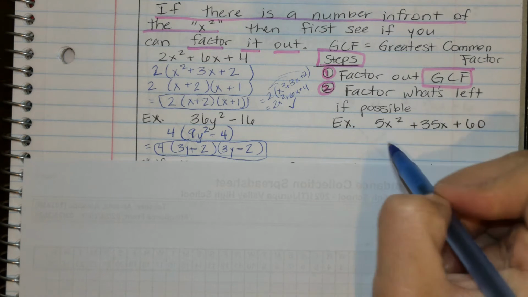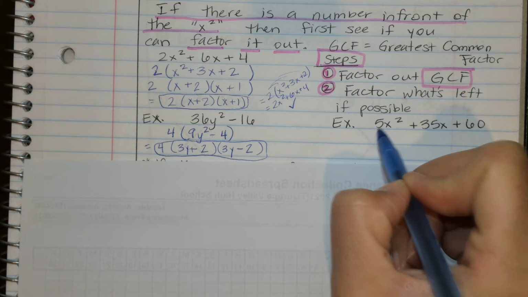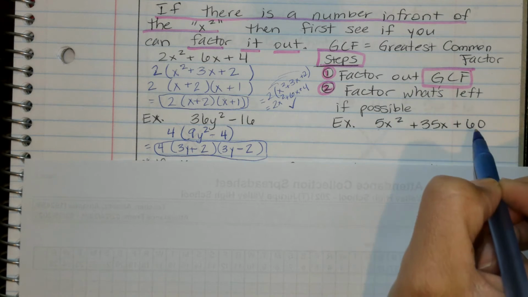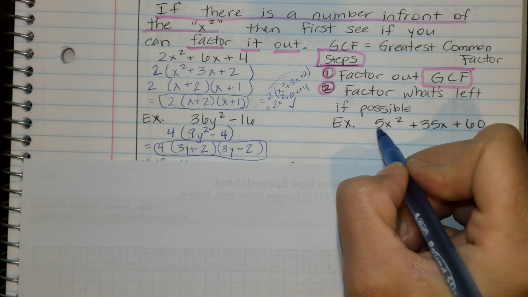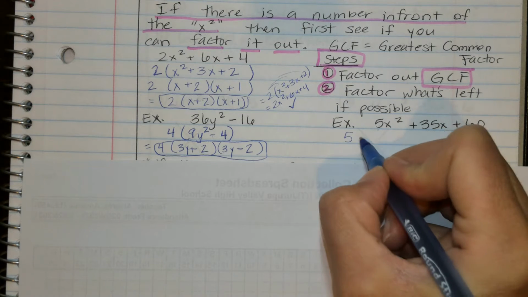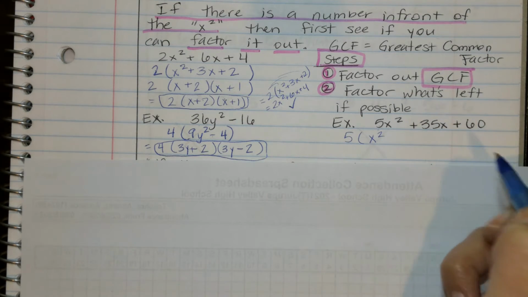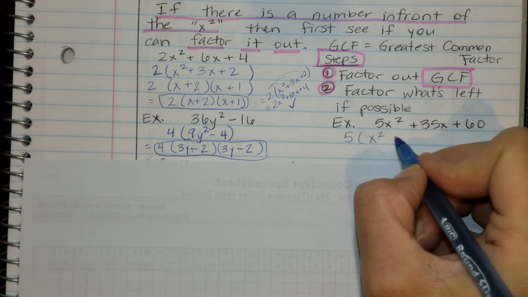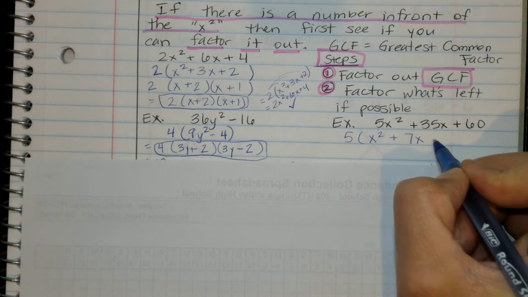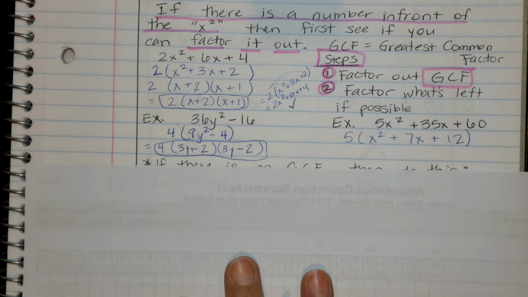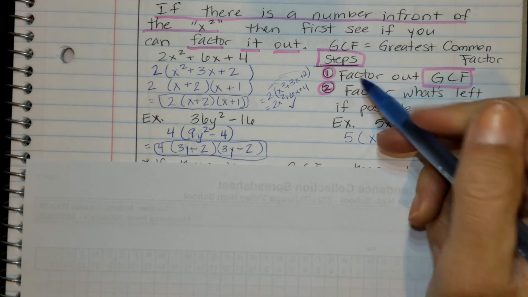And then let's look at the next one. Following our steps, I notice there is a coefficient in front of the x squared. So factor out GCF. I have a 5, 35, and 60. So always start with that leading coefficient, and I actually can factor out a 5. Remember, factoring is like dividing, so it would be x squared, 35 divided by 5 would be 7x, and then 60 divided by 5 is 12. All right, so that might be my final answer, but I have to try.